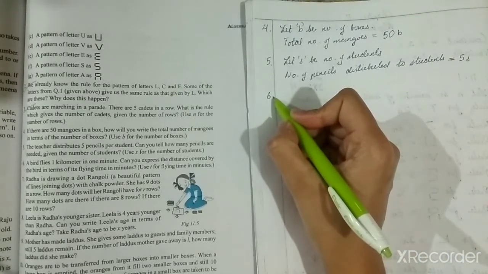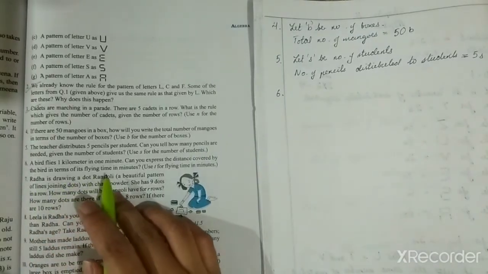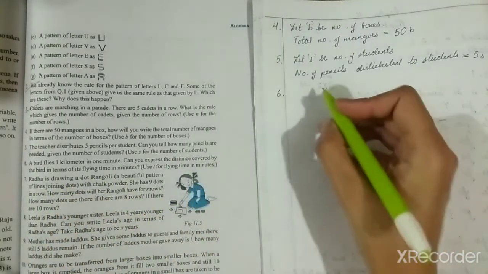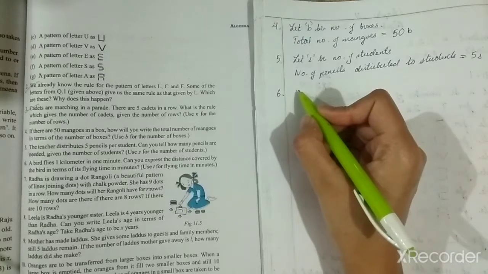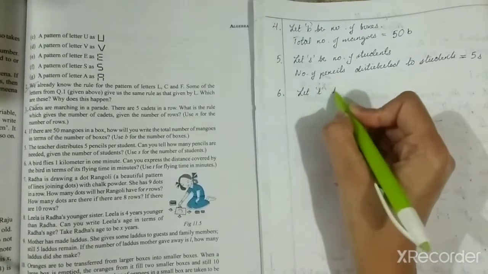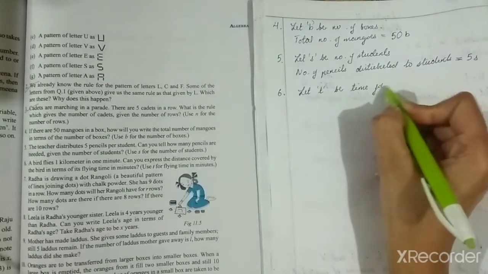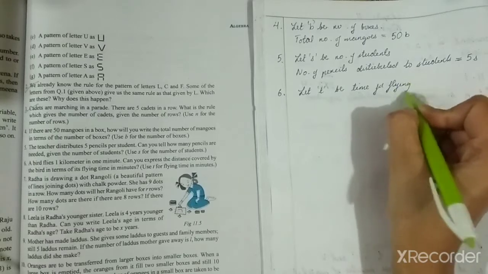A bird flies 1 kilometer in 1 minute. Can you express the distance covered by the bird in terms of its flying time in minutes? In 1 minute it covers 1 kilometer. Let T be the time for flying in minutes.